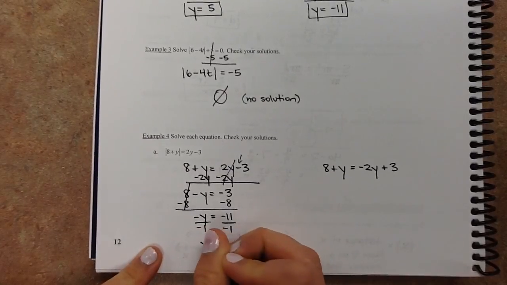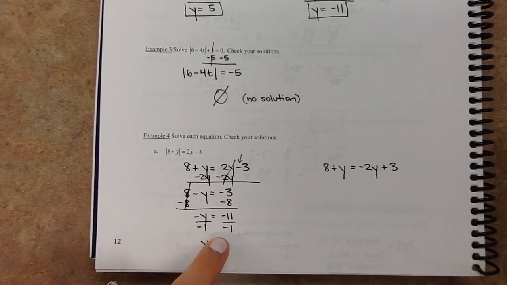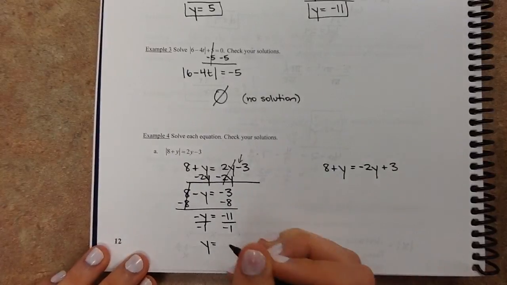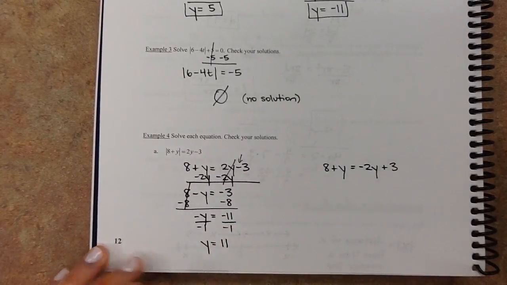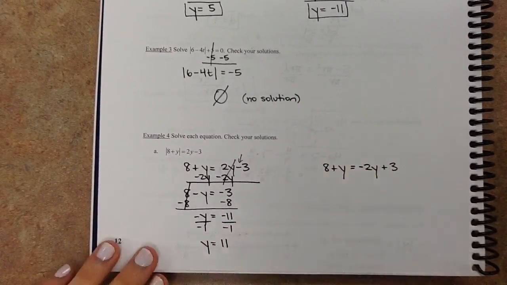Okay, so we get just a y on the left, and then negative 11 divided by negative 1 leaves us with positive 11. So that's one of our answers. So we're going to do the same thing over here.